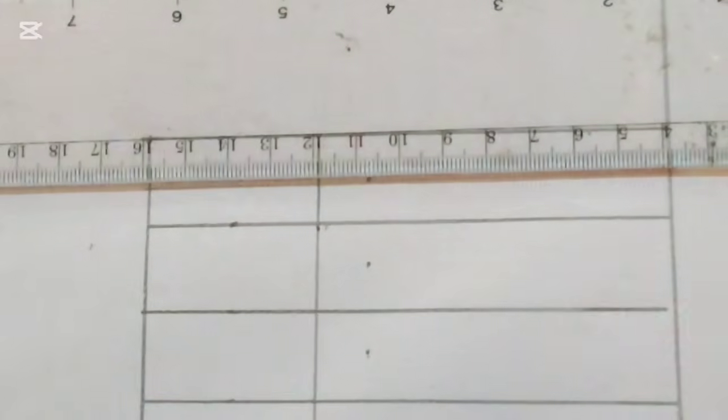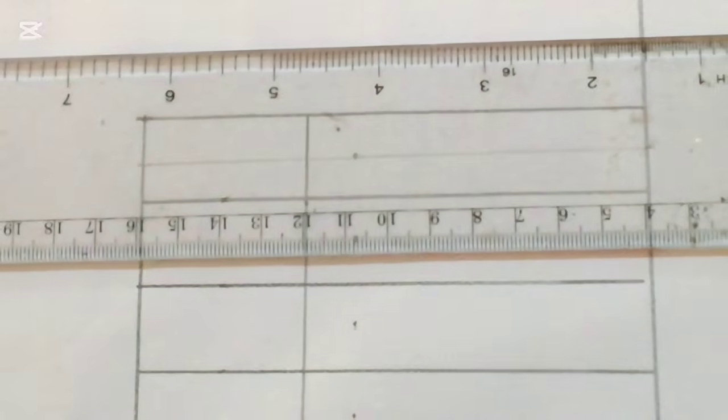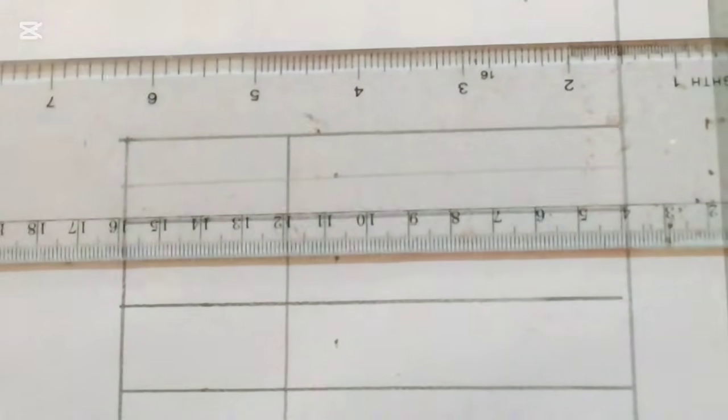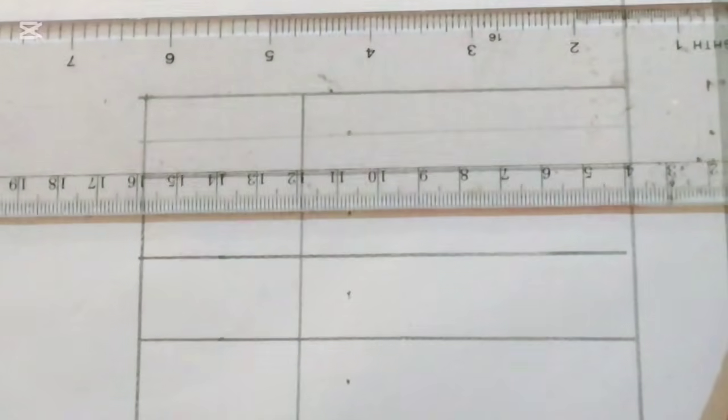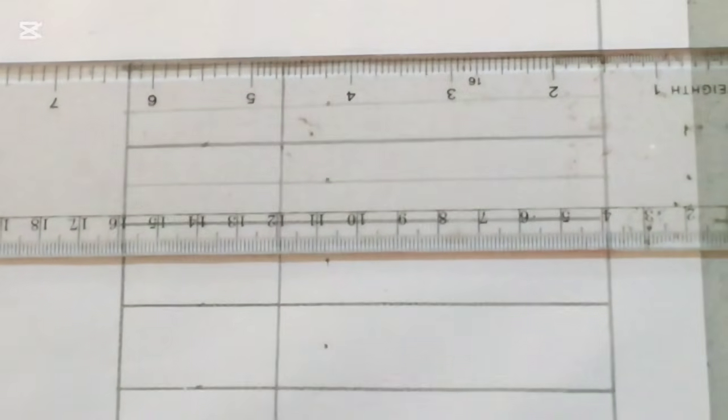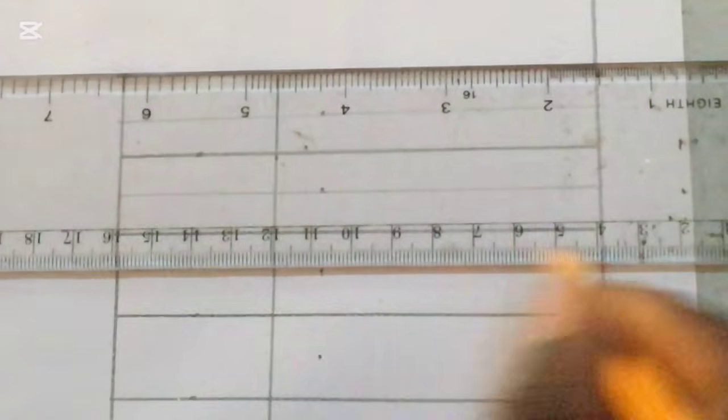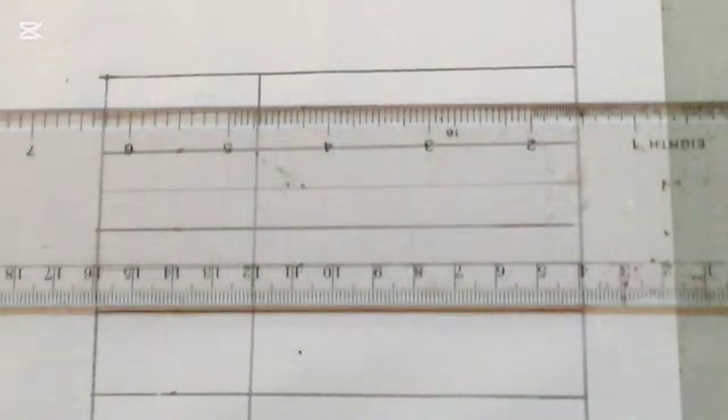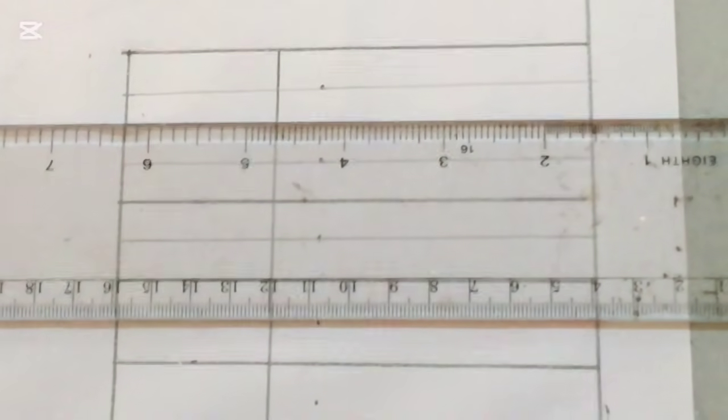When you are doing this, make sure your T-square is clipped to the board very well, so you don't have a slant line in your paper. The reason why we can do this is because our paper has been stabilized on the board before we started constructing. So any line we draw, we are sure that it is straight.